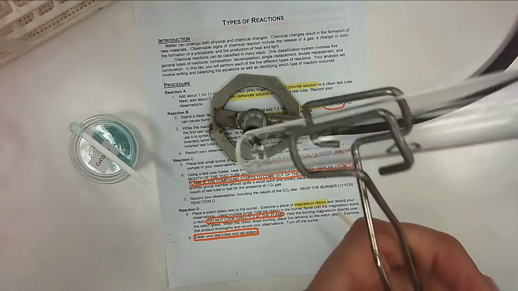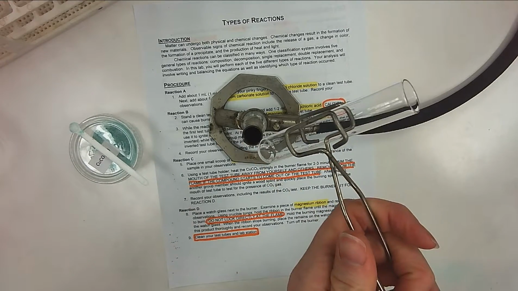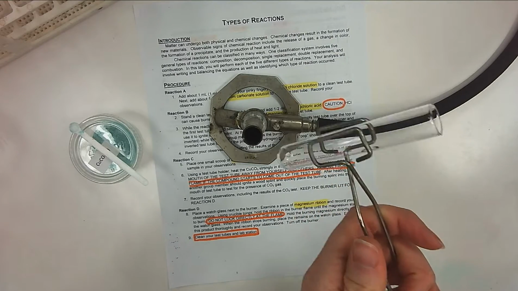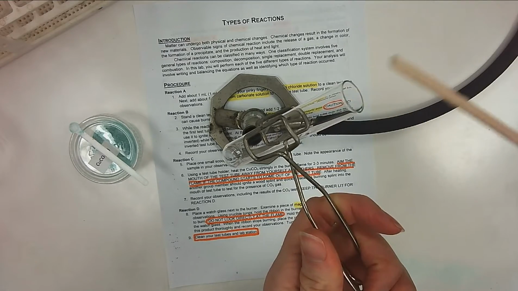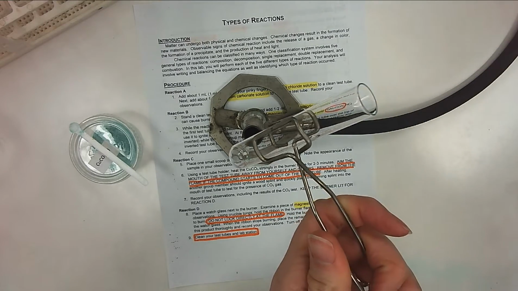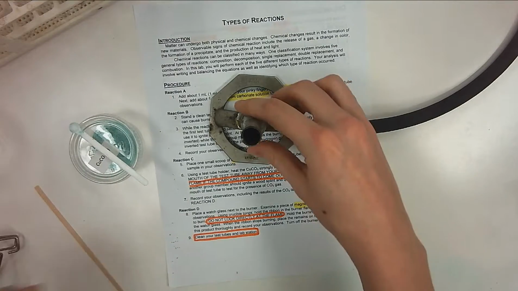All right, so heat it up, light the wood splint, give it a minute. Don't put it directly in the flame, it's okay, just around it. You're just wanting to heat it, and then you're going to place that lit splint down inside to test for the presence of hydrogen gas. Afterwards, make sure you're recording your observations.